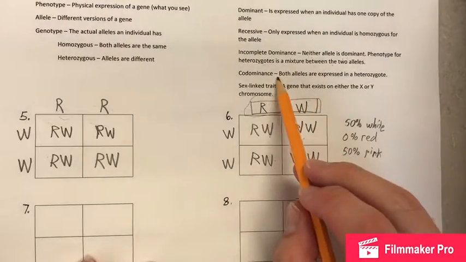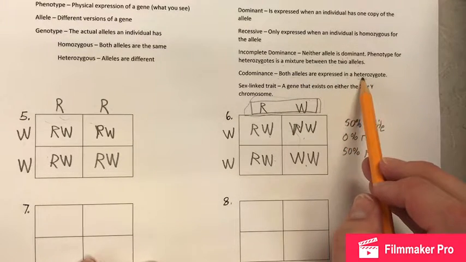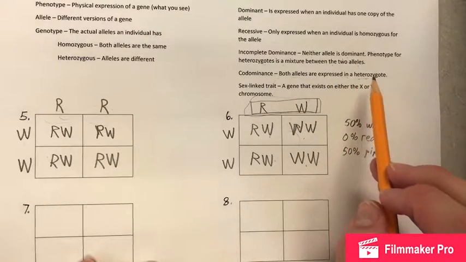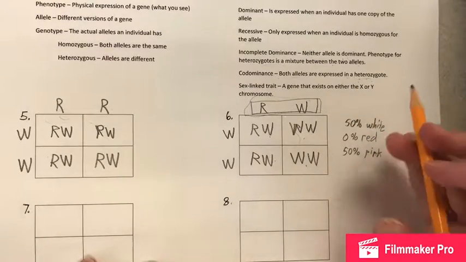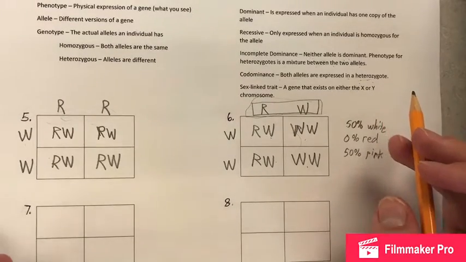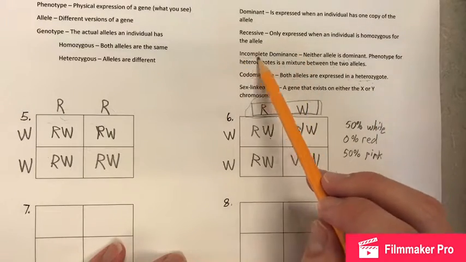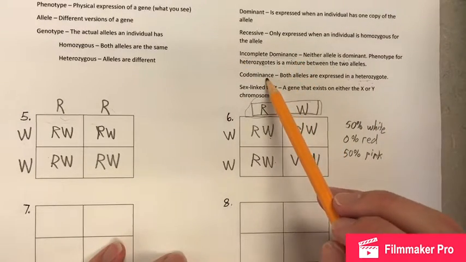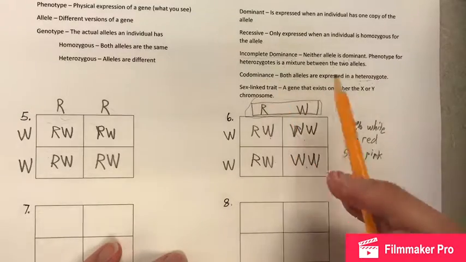And so codominants are where both alleles are expressed in an individual that is a heterozygote. So if they have both alleles, both are actually shown. An example that you typically see in a textbook will be a red flower and a white flower. And then rather than making a pink flower that we see in incomplete dominance, in codominance, that flower is going to be both red and white.